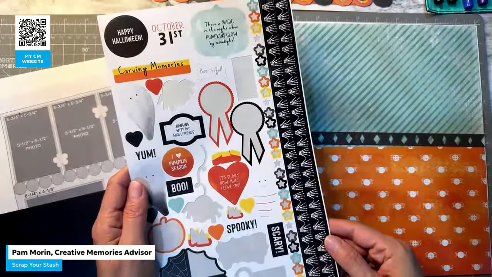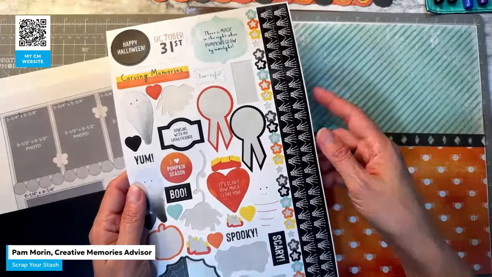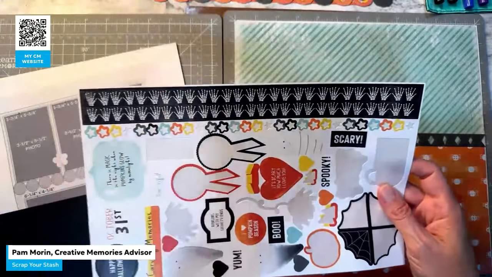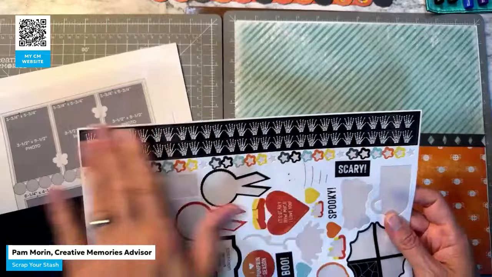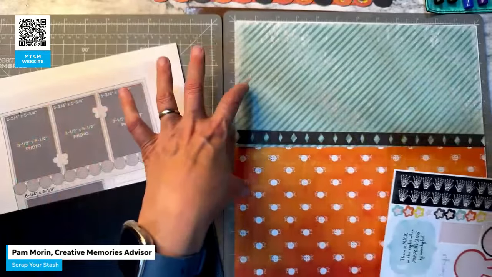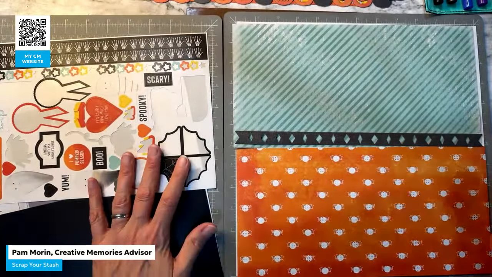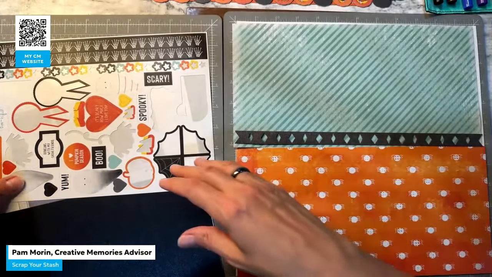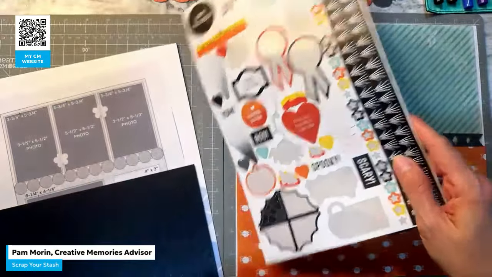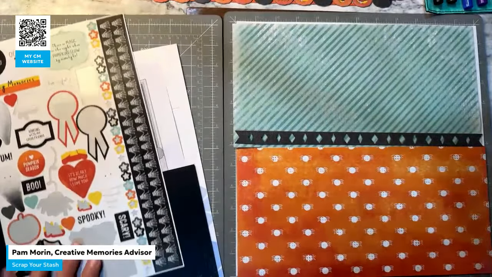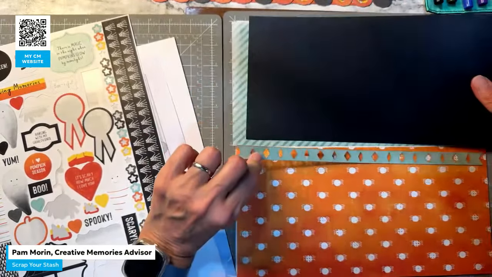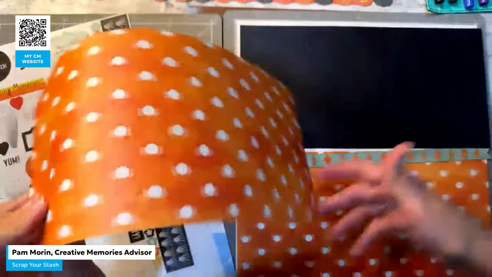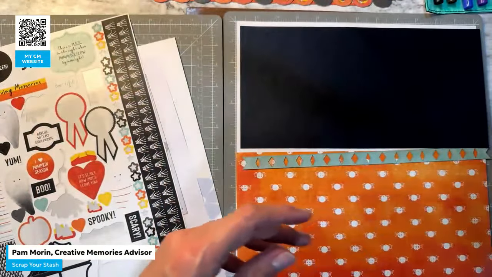I also have, this is the sticker sheet that came with this collection. I have these little hands, or bones. I think I would save that for another layout where I'm matching both sides. I'm doing two separate layouts tonight. So it's not a left and right 2-page layout. Okay, so we have several options that we could do. I think I like the black shimmer at the top the best with the green. And then we'll just set this aside for something else.